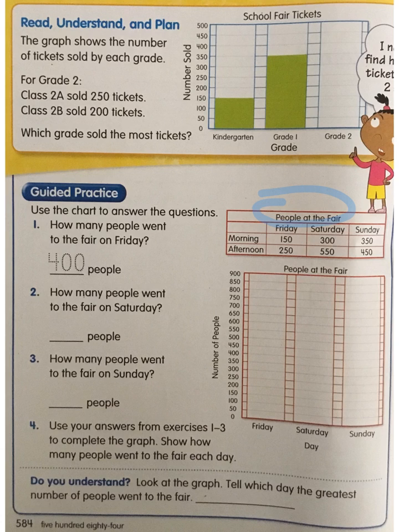So 150 plus 250 equals 0 plus 0 is 0. 5 plus 5 is 10. Regroup the 1. 1 plus 1 plus 2 is 4. So on Friday, we have to add those together because it's morning and afternoon. 400 people were at the fair. So we're going to find 400 on our graph right there. We're going to color it in.